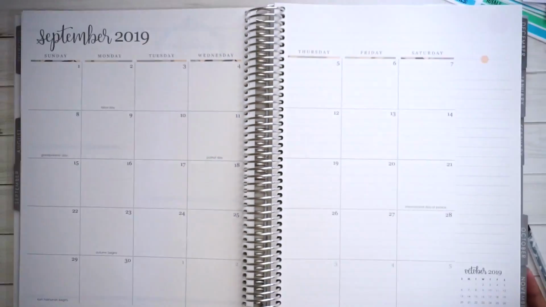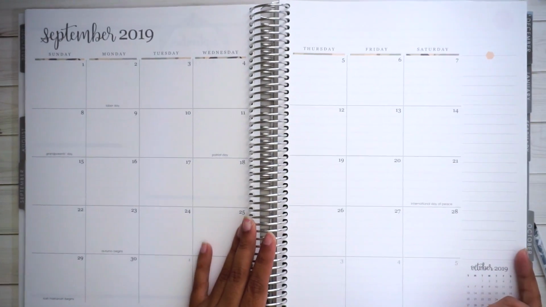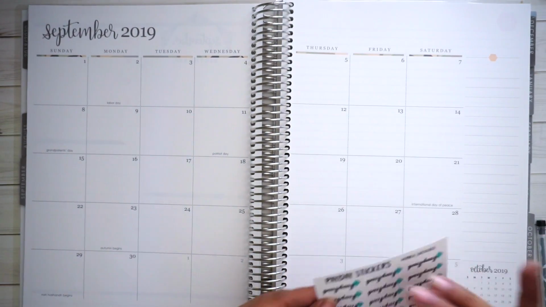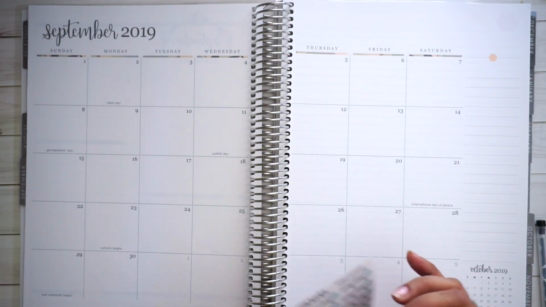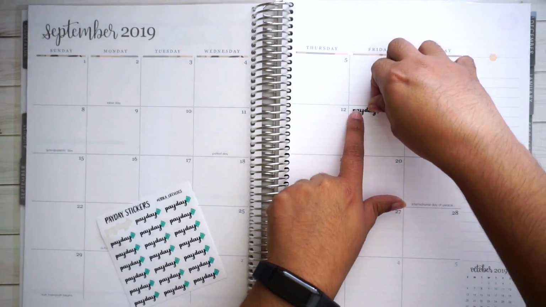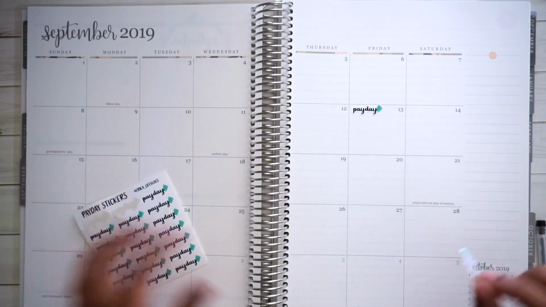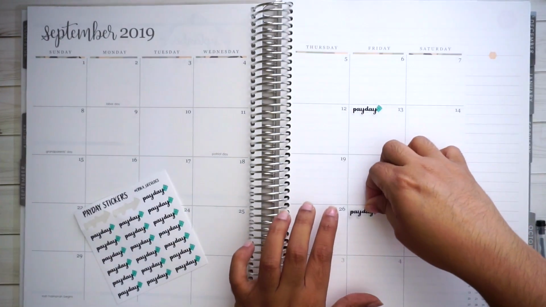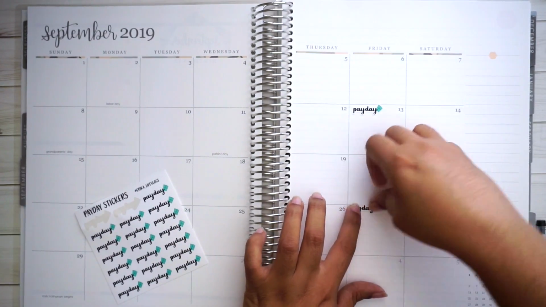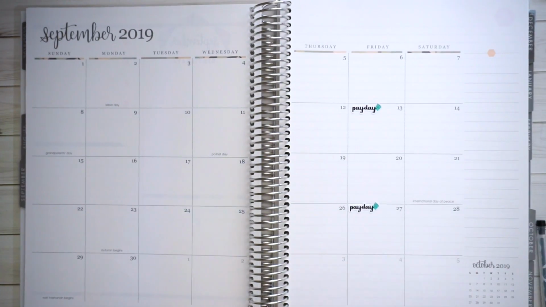And I'm just going to lay down my payday stickers, so you guys can see when exactly I'm getting paid. So I know September 6th is not a payday week, it's actually on the 13th, so I'm going to go ahead and set one there, and then there is going to be one for the 27th, so I'm going to go ahead and set that up right over here. So that is beautiful. I have now all the paydays for the month of September. We don't have to worry about that. I can see it, I know it.